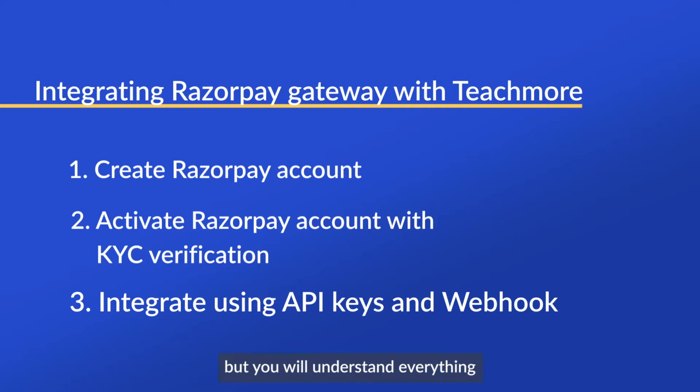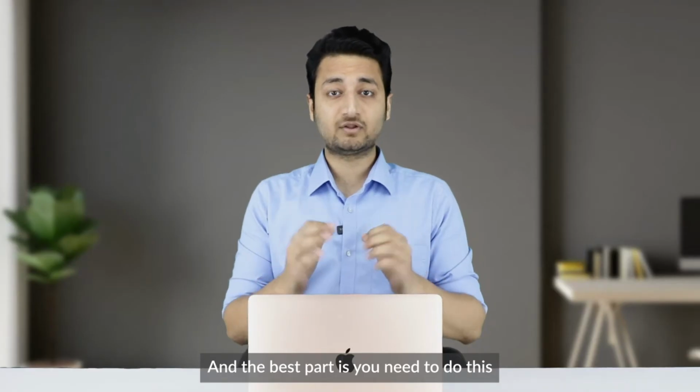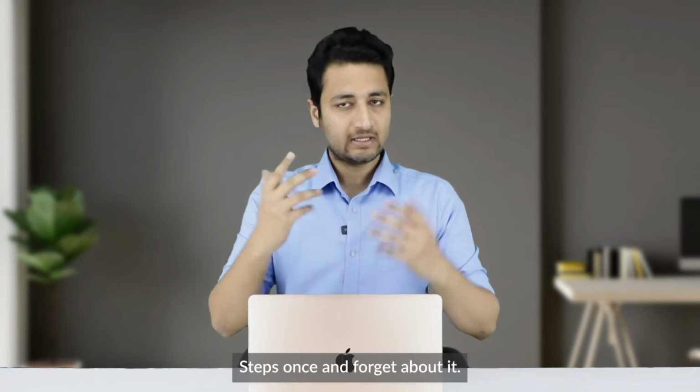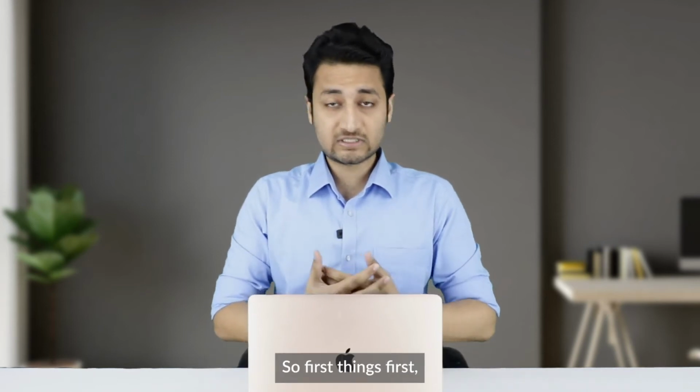I know they sound complex, but you will understand everything in the next couple of minutes. And the best part is you need to do this step once and forget about it. So first things first, let's create a Razorpay account.